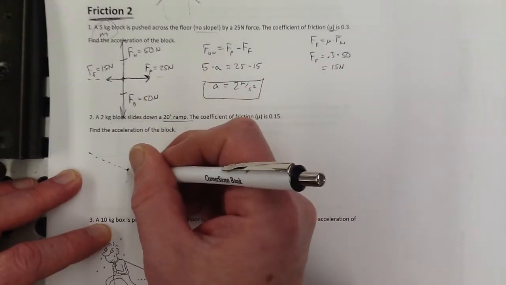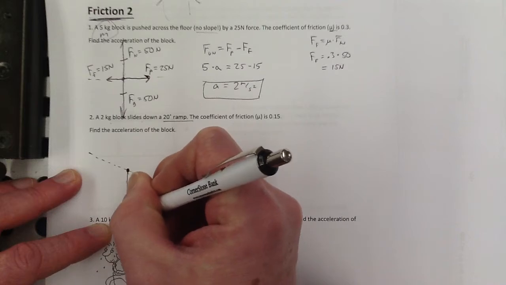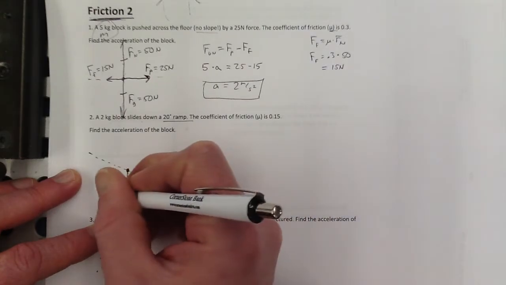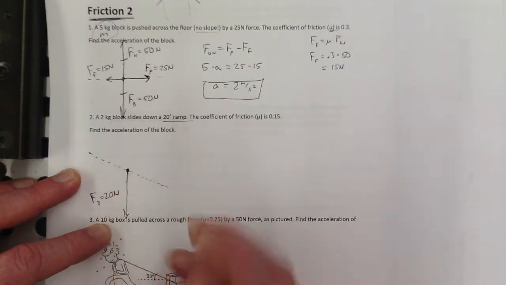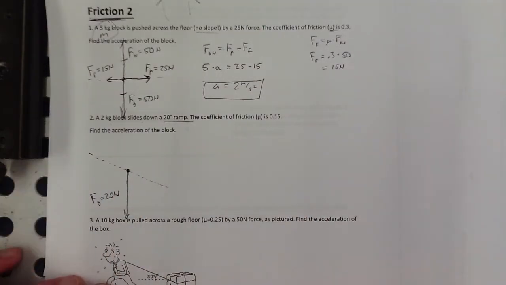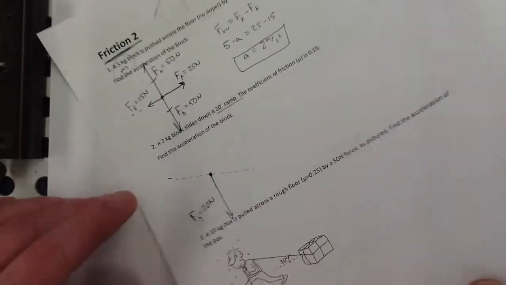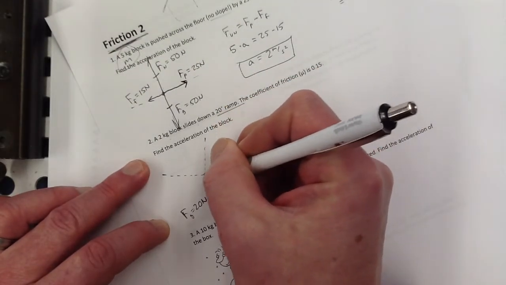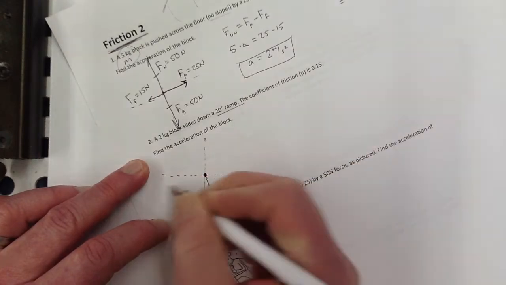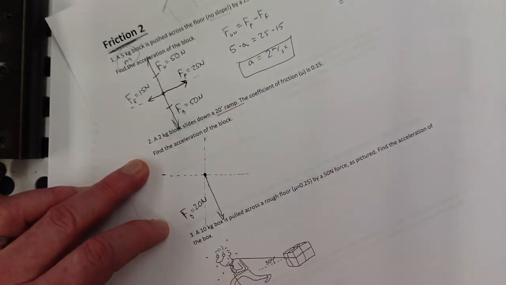Let's see, 2 kilograms worth of block, so that would be 20 newtons of gravitational force. Now everything else in my diagram, including my vertical axis, everything's going to be now lined up this way. So let's see what we have.